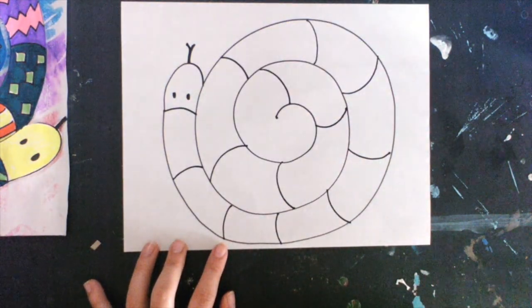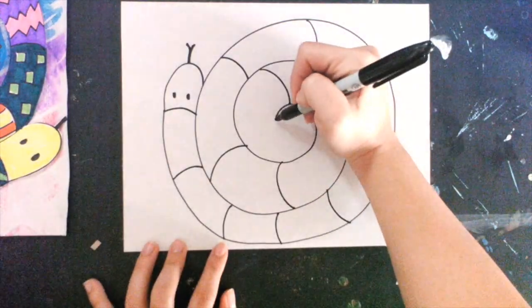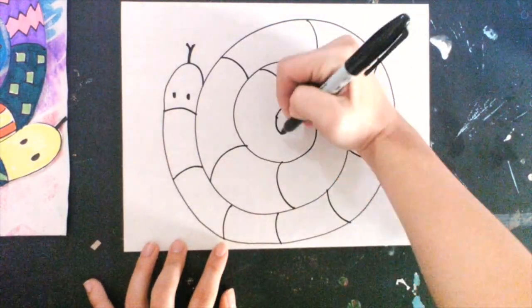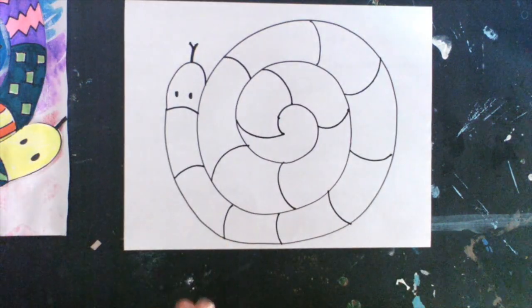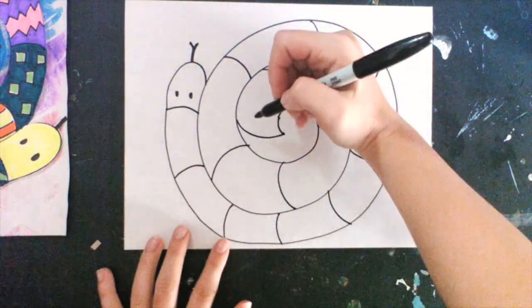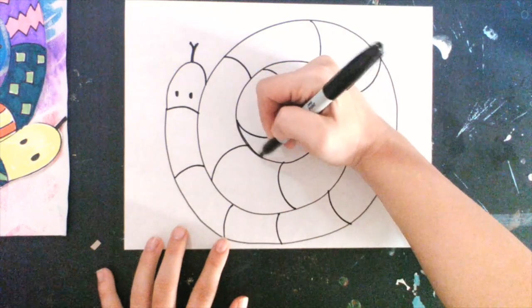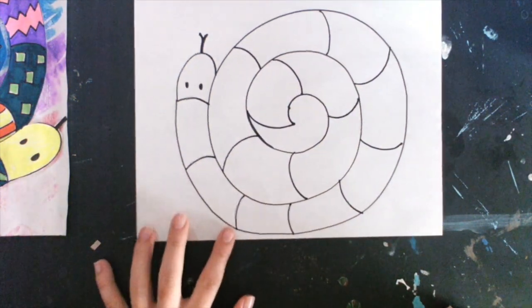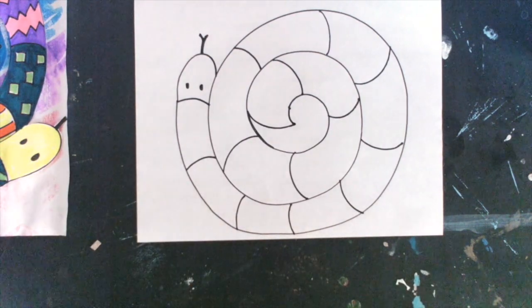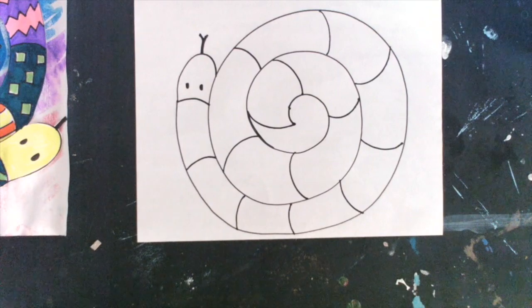I'm going to end the tail at a point if it is a snake. If it is a snail, you can leave it the way it looked. Now that I am done, I am going to create patterns in every section. So think about the lines and shapes that you can use.